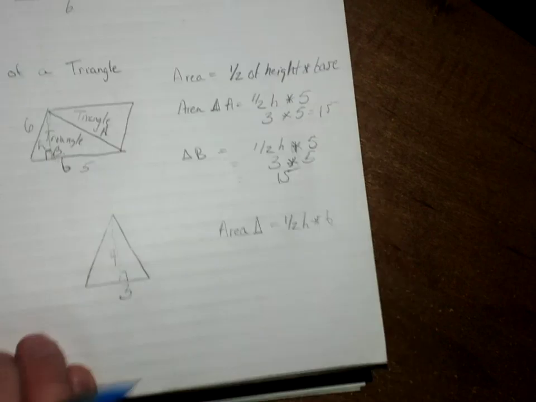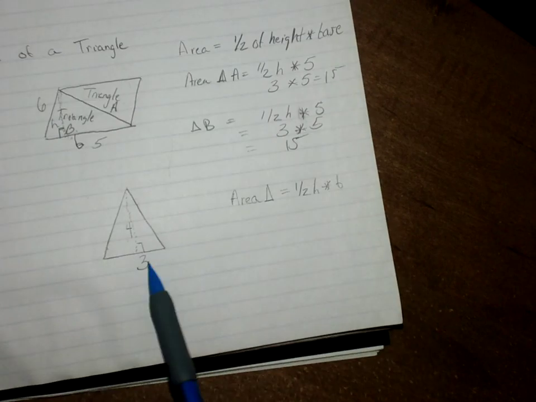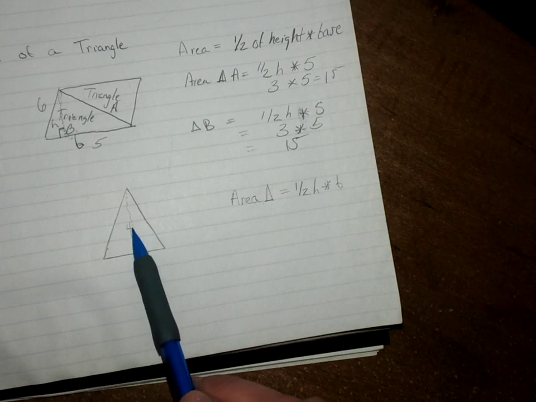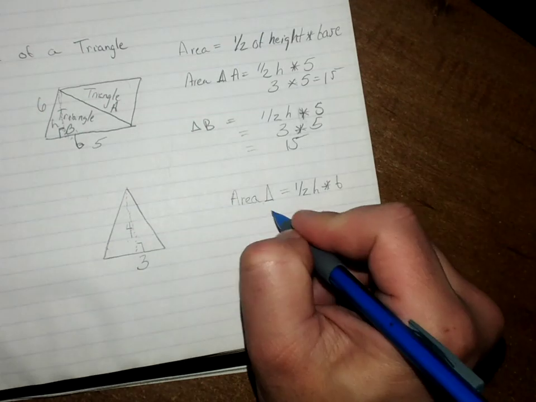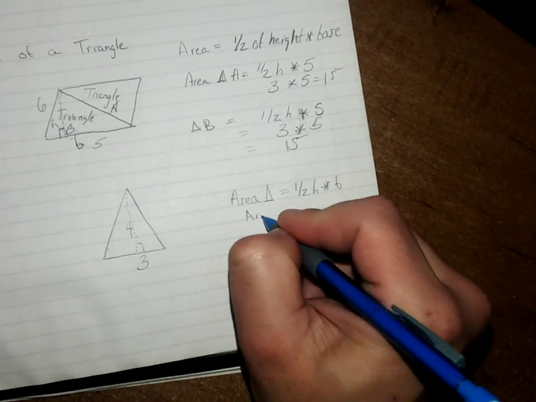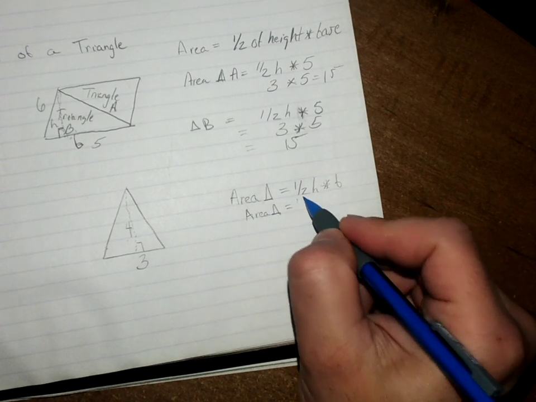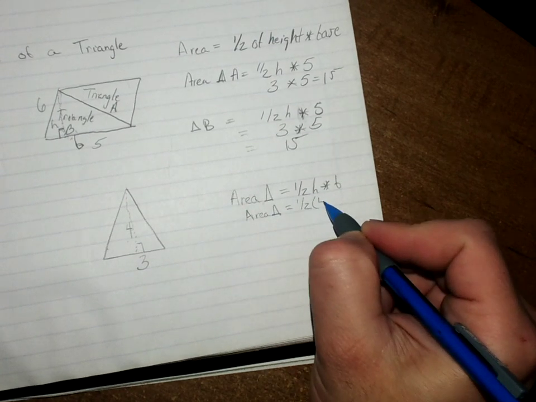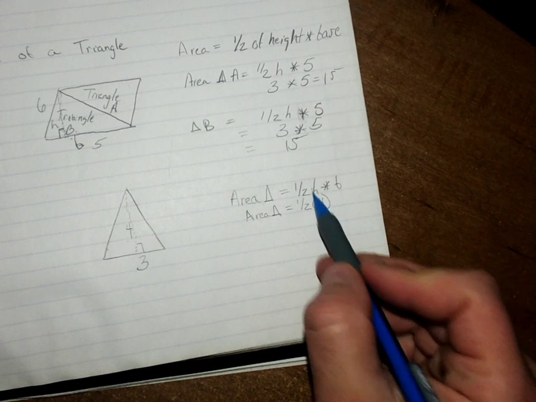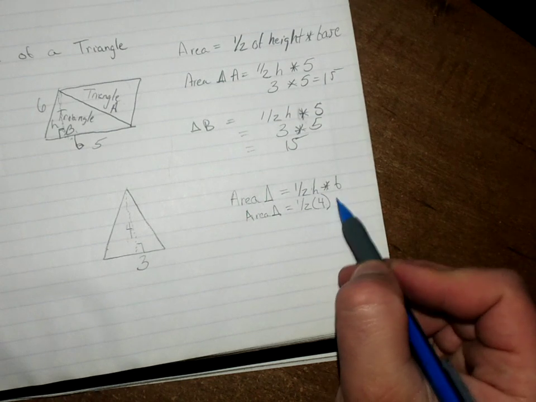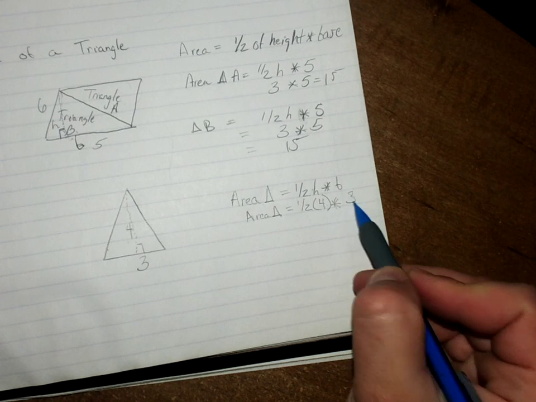So on this one, I hope you saw that half of the height, half of 4, is 2. So the area of the triangle, I can even write it out for you. Half of what h is. H is 4. I'm just going to put 4 in the place of h times the base of 3.